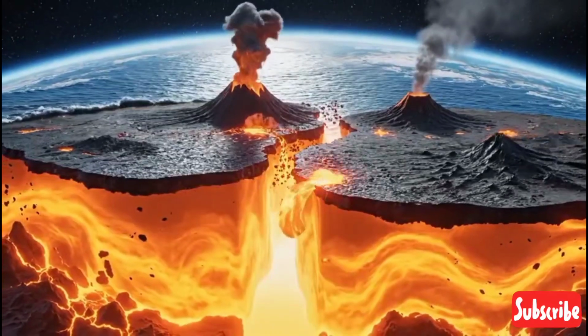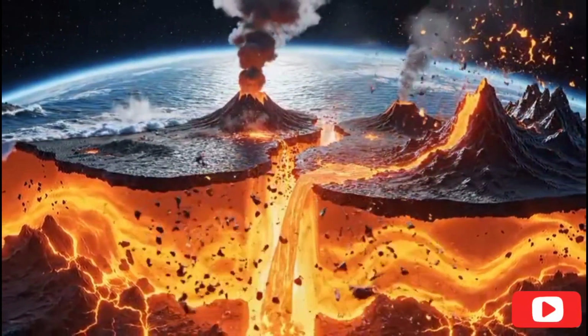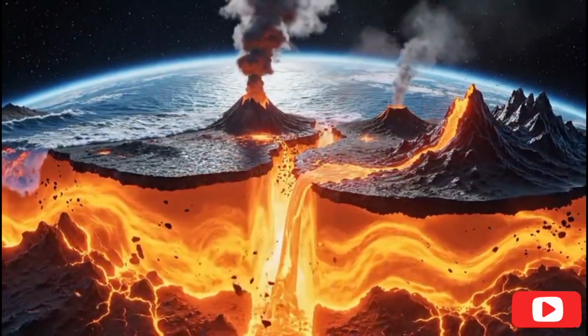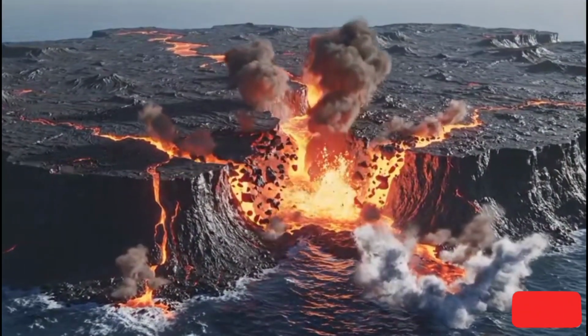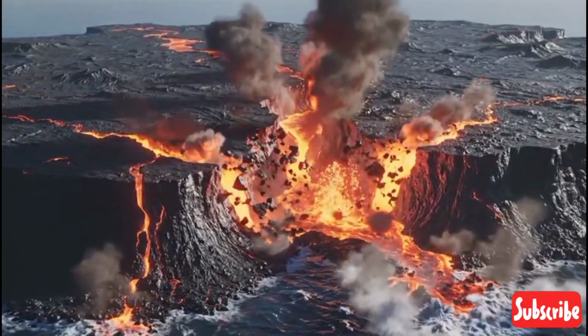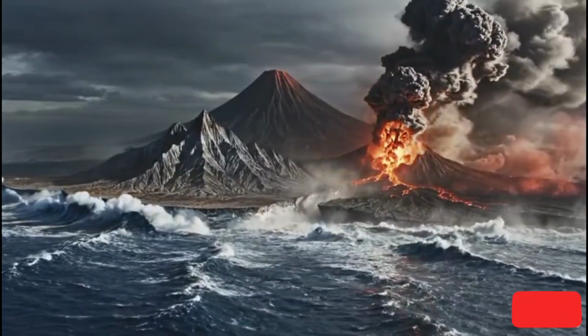The Earth is not solid. It's a giant puzzle of moving plates. And the way these plates move decides where earthquakes hit, where volcanoes erupt, and even where the next ocean will appear. Massive pieces of Earth's crust, called tectonic plates, are constantly moving.